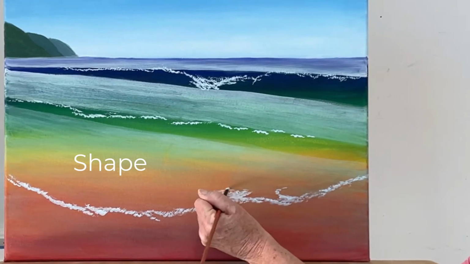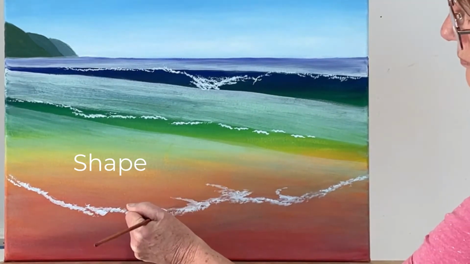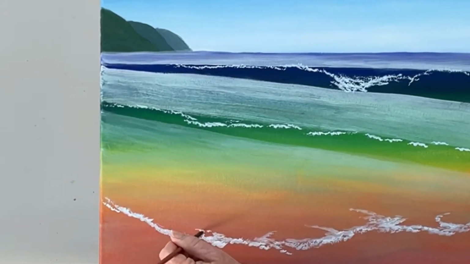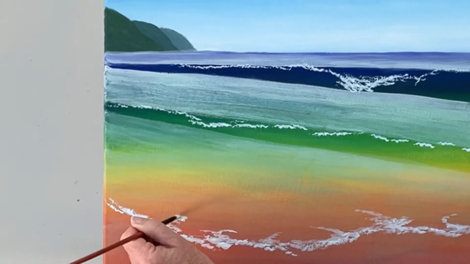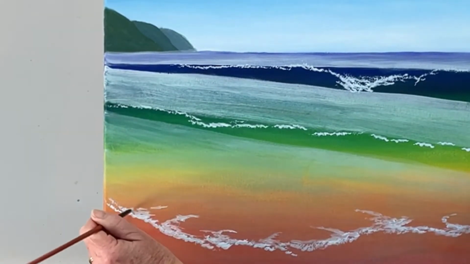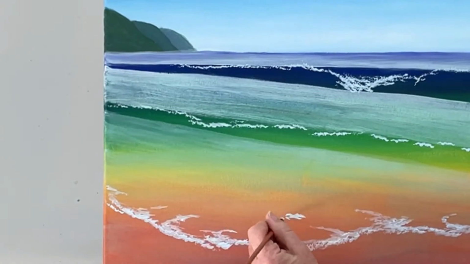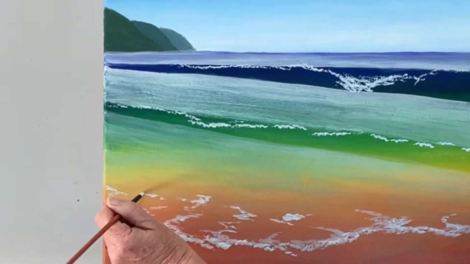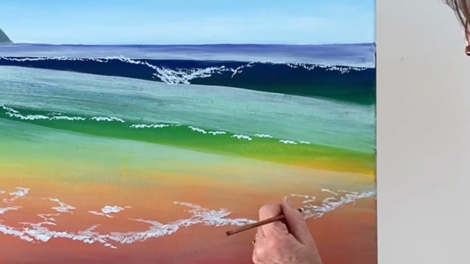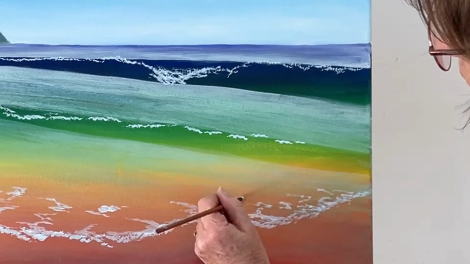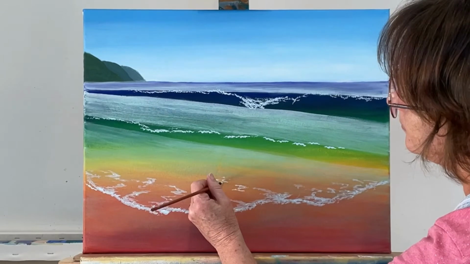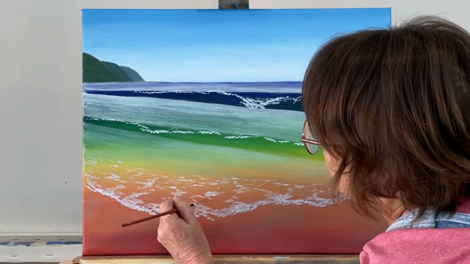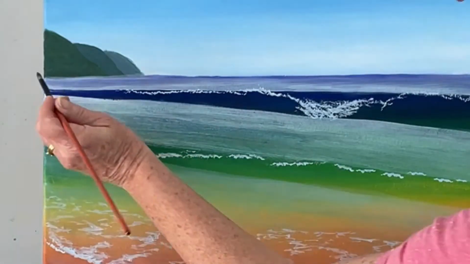Shapes can add interest and also help to keep the composition balanced. There's a big blank area of colour here, so I'm filling some of it up with some floating bits of foam. I'm using titanium white for the base colour, and then I'll add some shadows and highlights. Notice that these shapes get smaller and closer together as I move backwards into the painting.